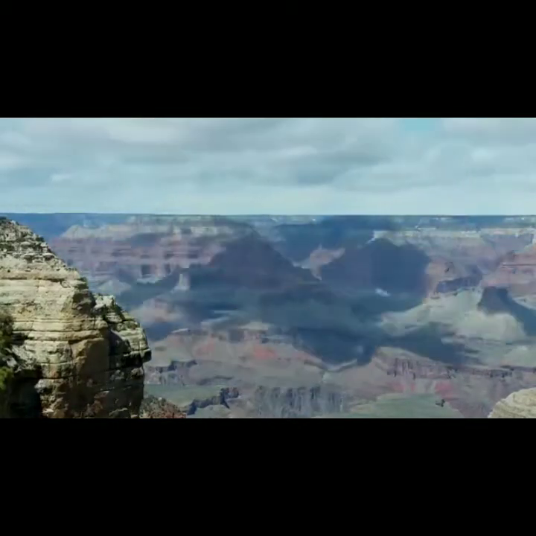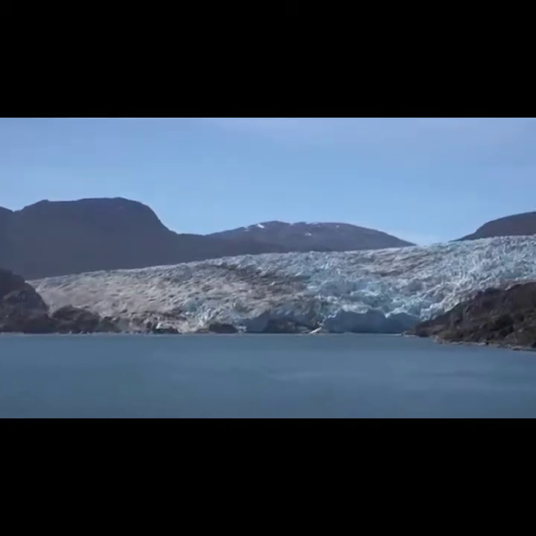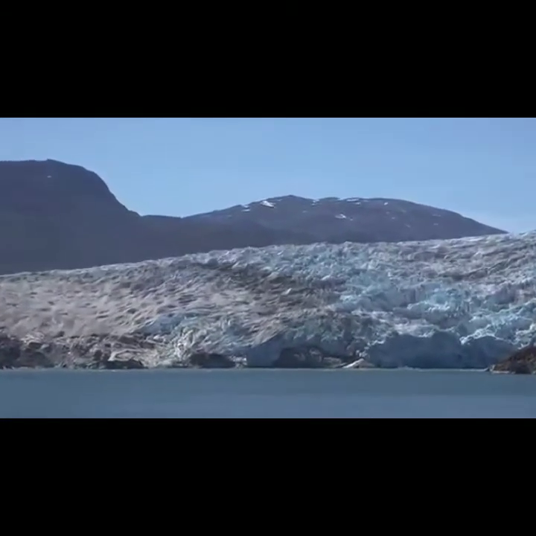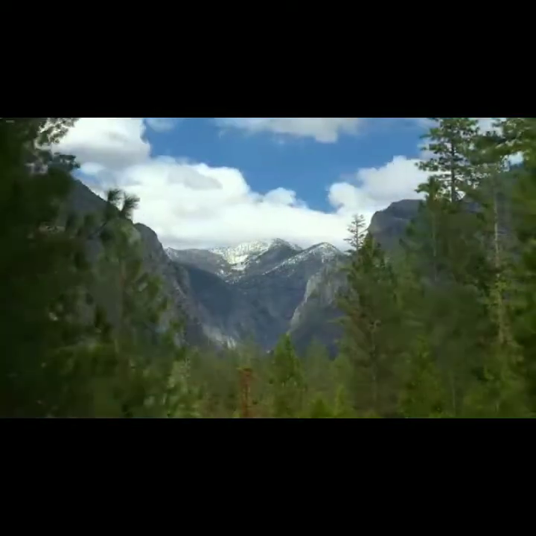There are three common types of valleys, which include V-shaped valleys, U-shaped valleys, and flat-floored valleys. V-shaped valley.